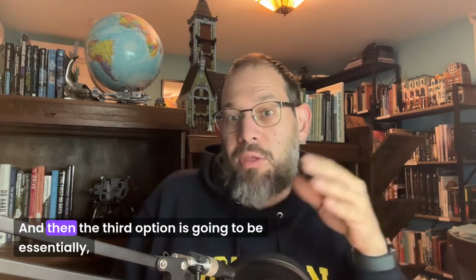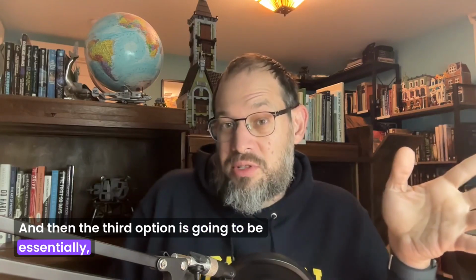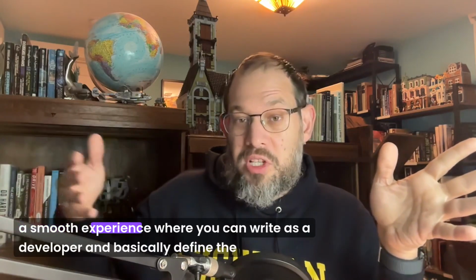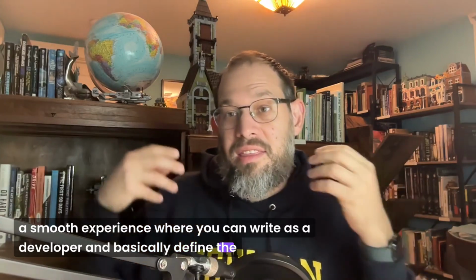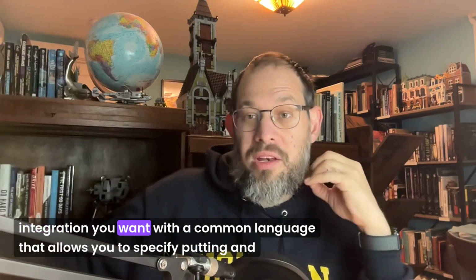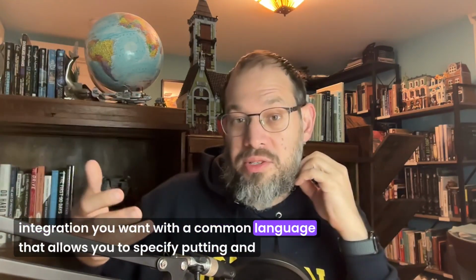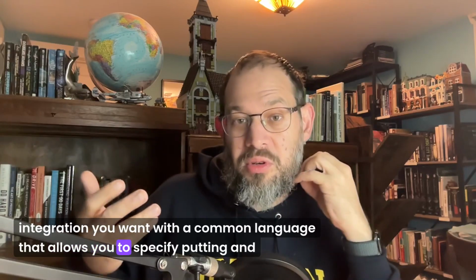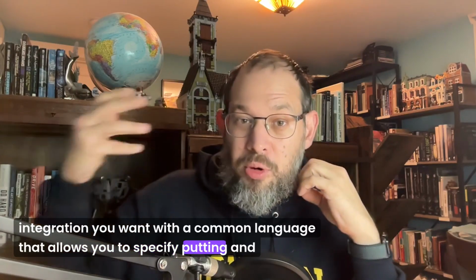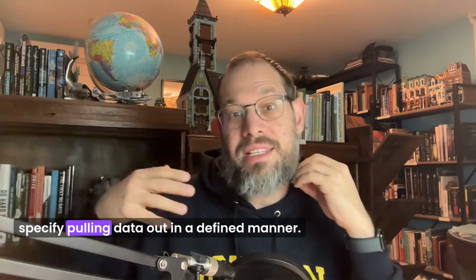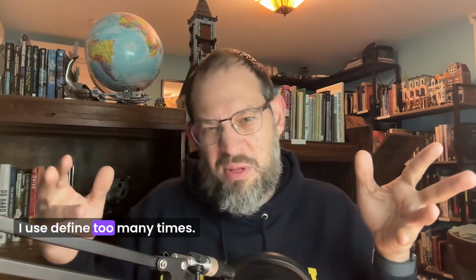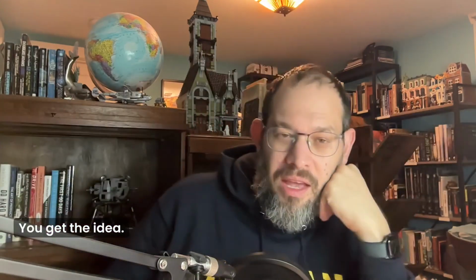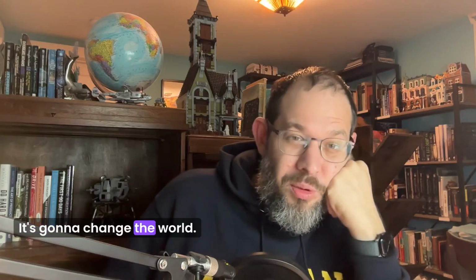And then the third option is essentially a smooth experience where you can write as a developer and define the integration you want with a common language that allows you to specify putting data in and pulling data out in a defined manner. I use defined too many times. You get the idea. It's going to change the world.